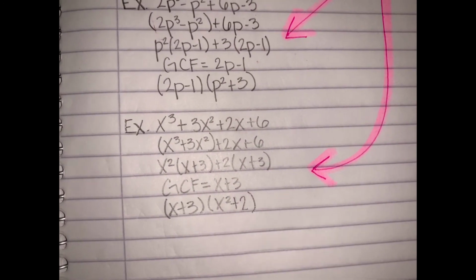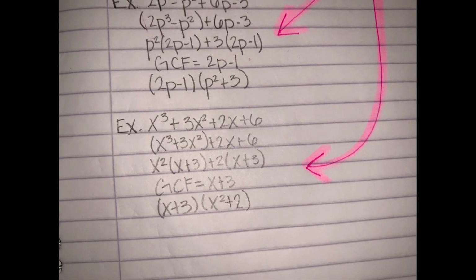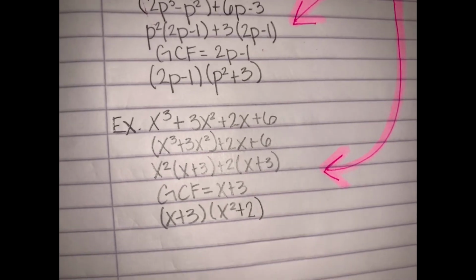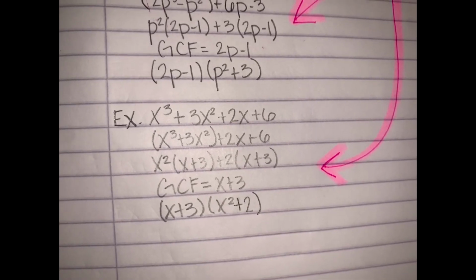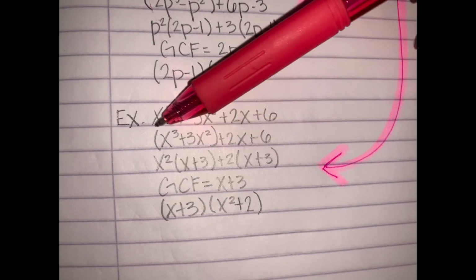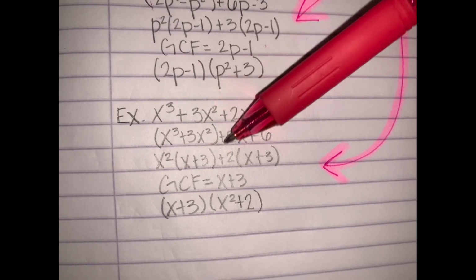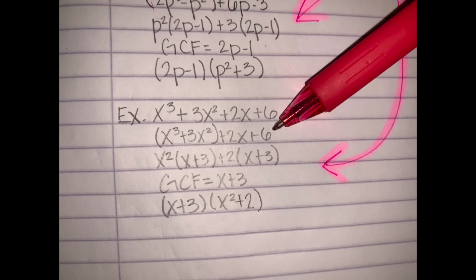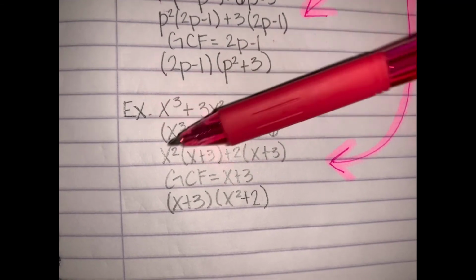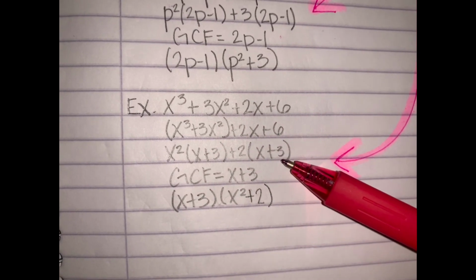And for my last example, I wrote x to the third power plus 3x squared plus 2x plus 6. So first what I did for this one was factor out the greatest common factor from each group, which got parentheses x to the third power plus 3x squared, parentheses plus 2x plus 6. I then grouped the first two terms and last two terms, so I got x squared, parentheses x plus 3 plus 2, and then x plus 3.